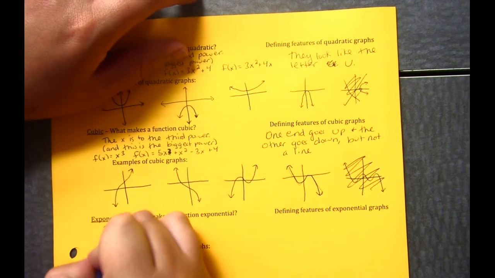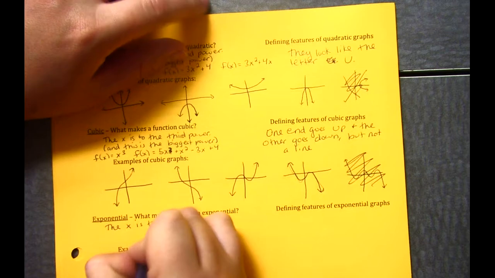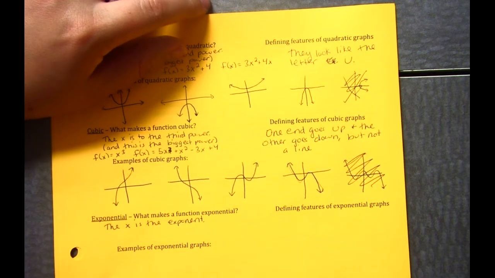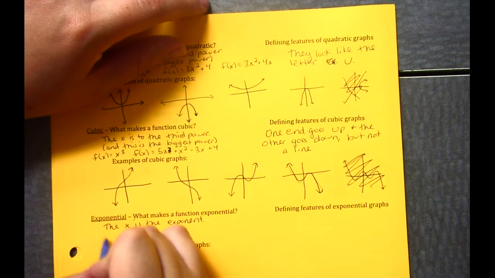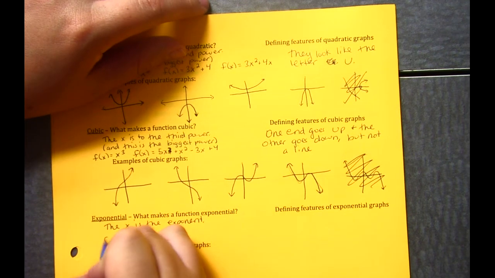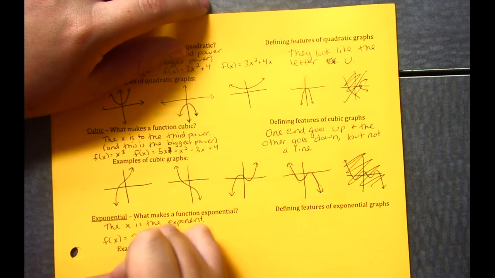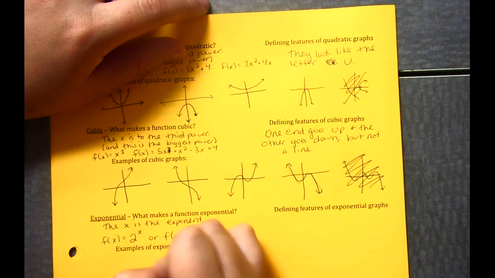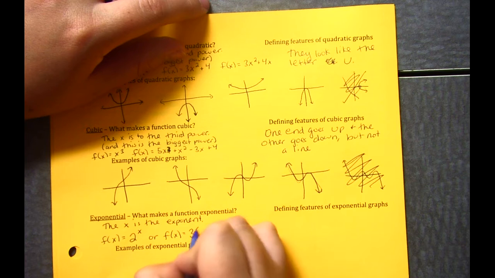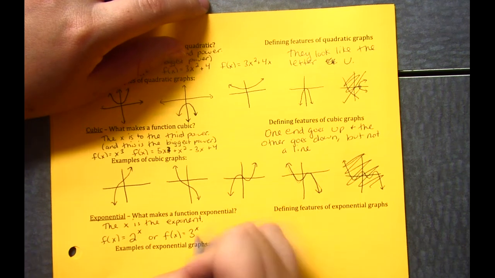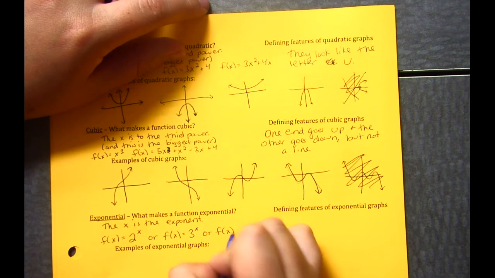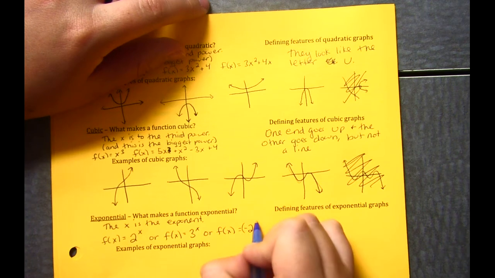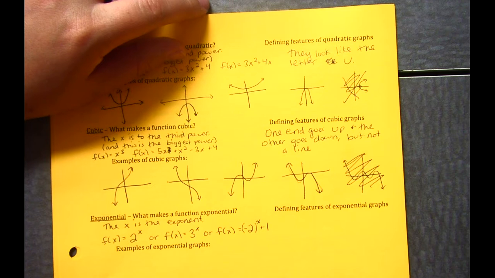For exponential, what makes a function exponential? It would be the x is the exponent. Because remember, what's important here is what is happening to the x. So some examples would be 2 to the x power, or 3 to the x power, or we'll say negative 2 to the x power plus 1.